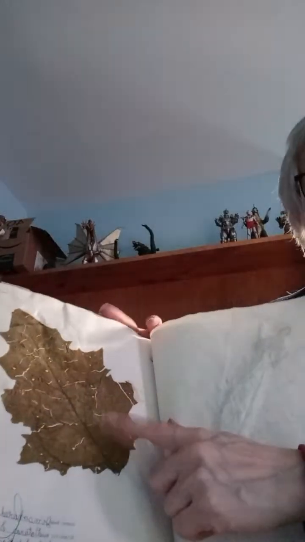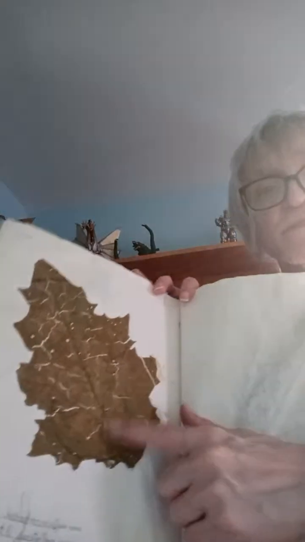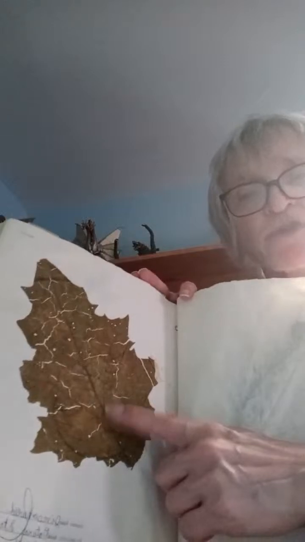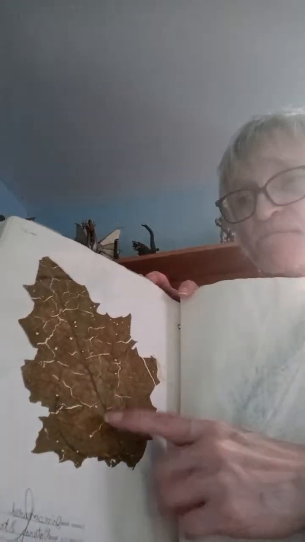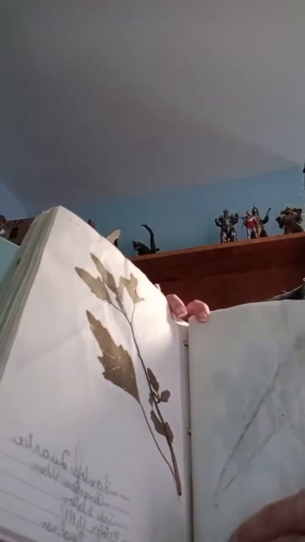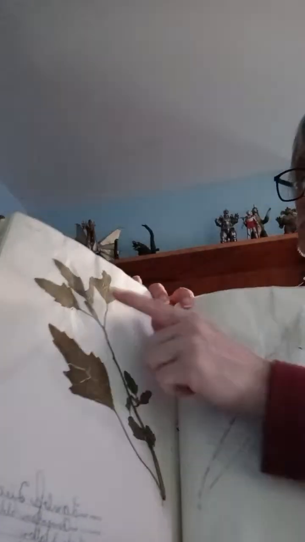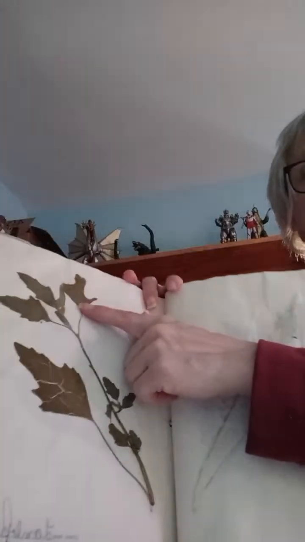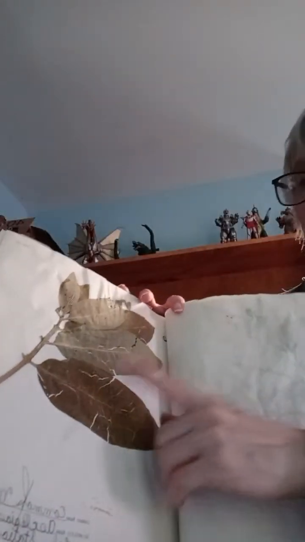This is Jimson weed. This is not a good plant. Bad plants. This is lamb's quarter. Lamb's quarter is edible. It's basically a spinach. Milkweed.